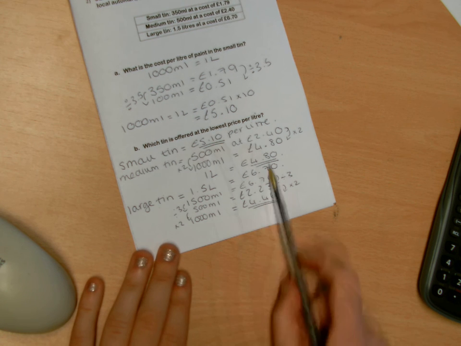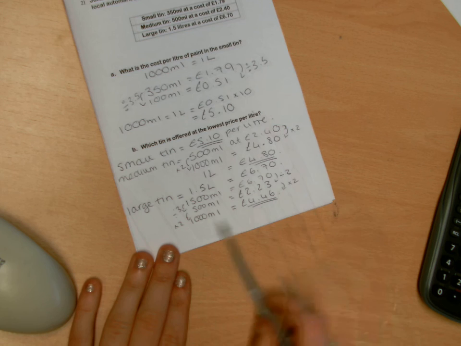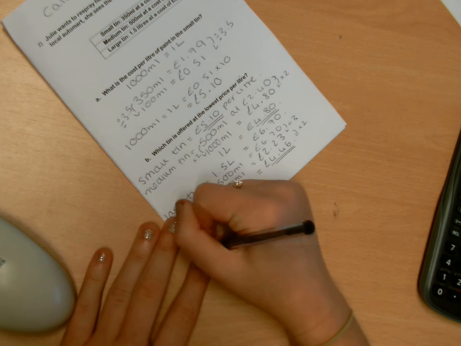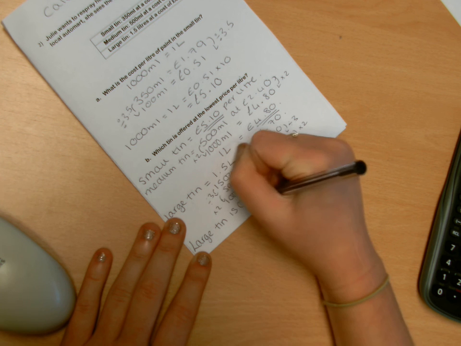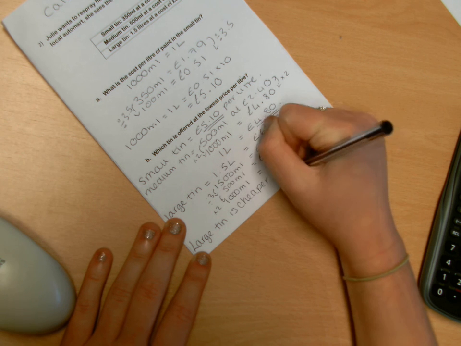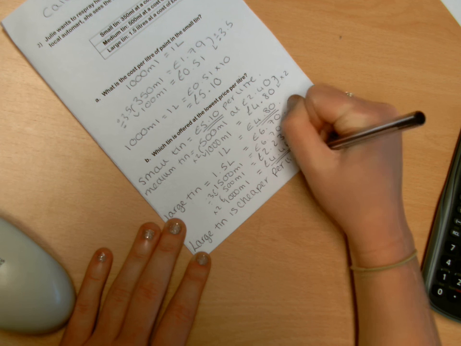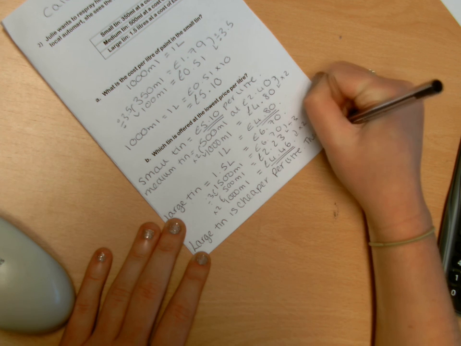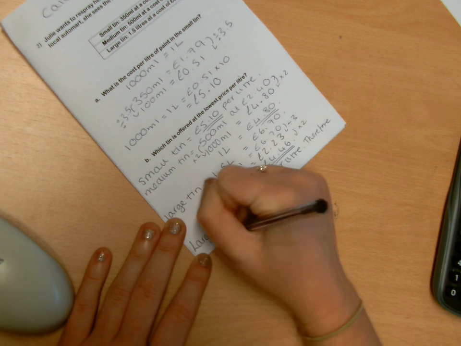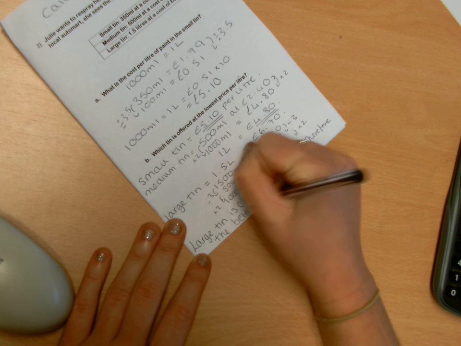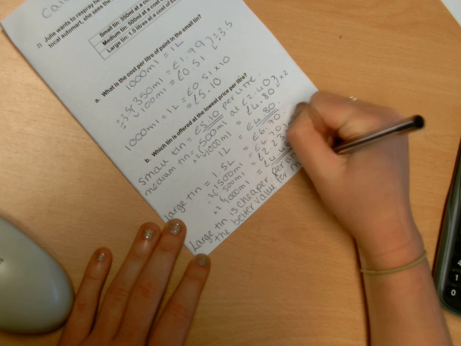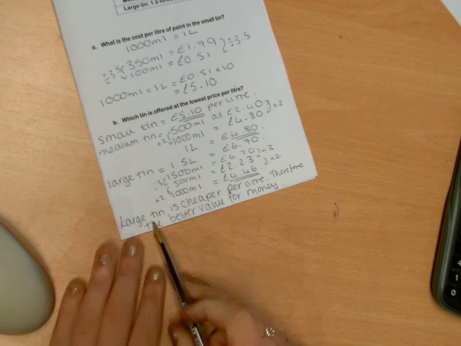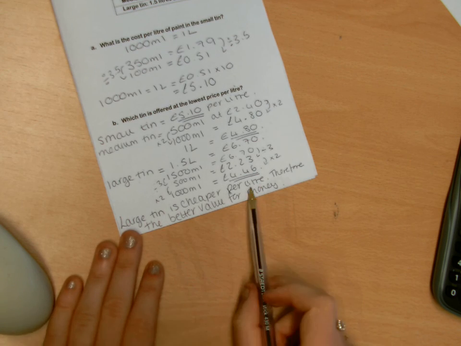Okay, so we can see, because we've scaled all these into a litre, that the large tin is cheaper per litre, therefore the better value for money. Okay, so larger but cheaper per litre, therefore the better value for money.